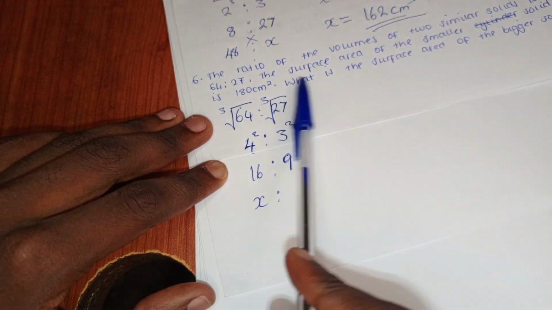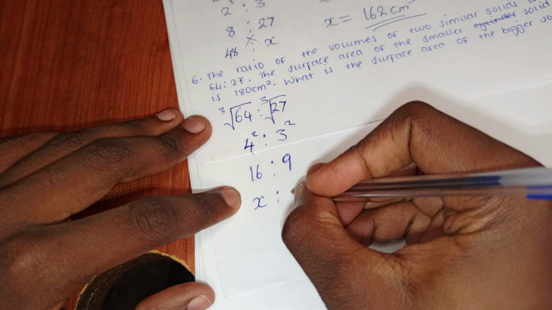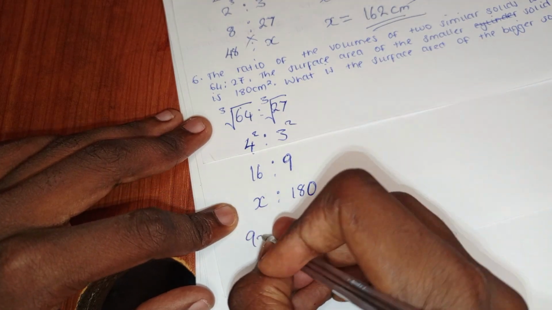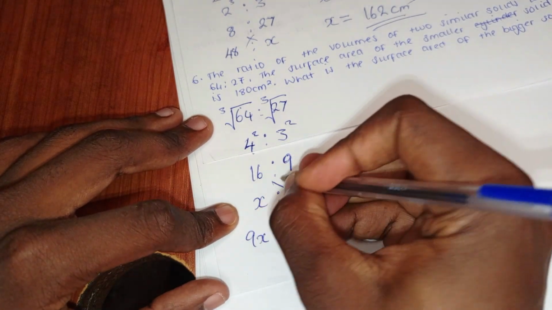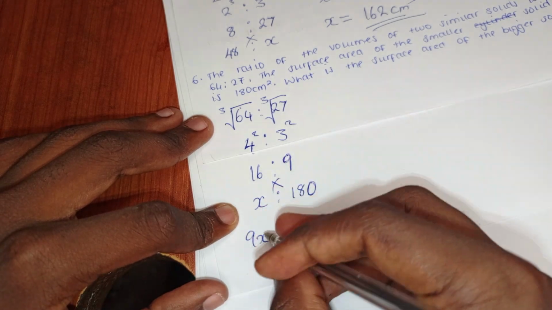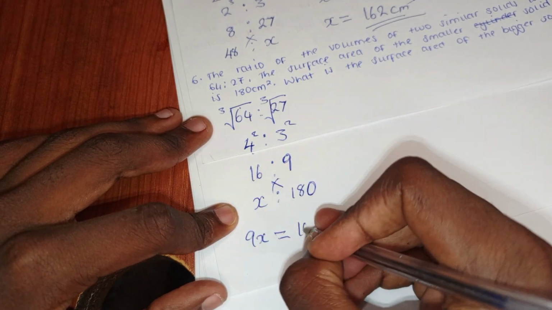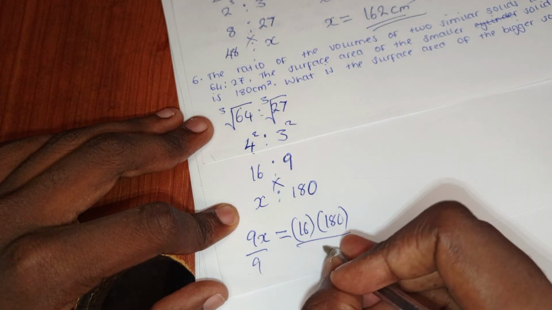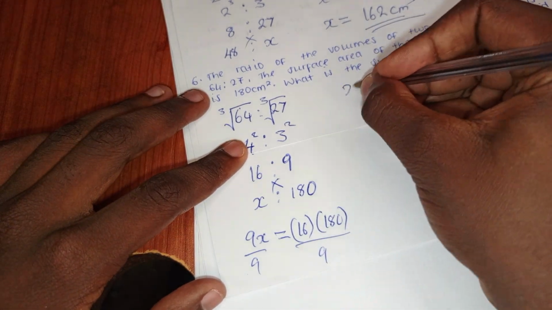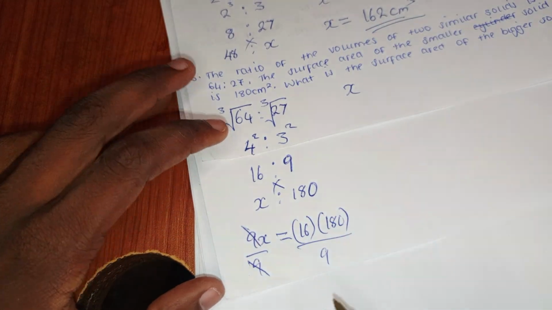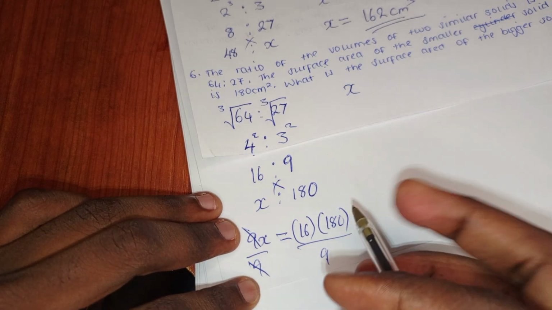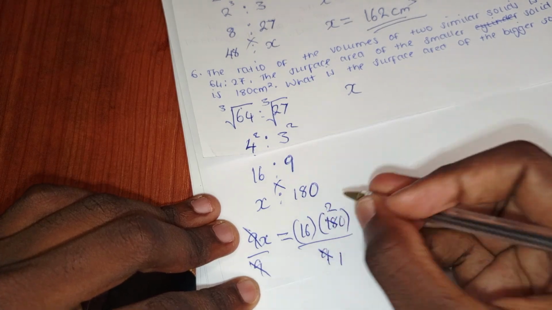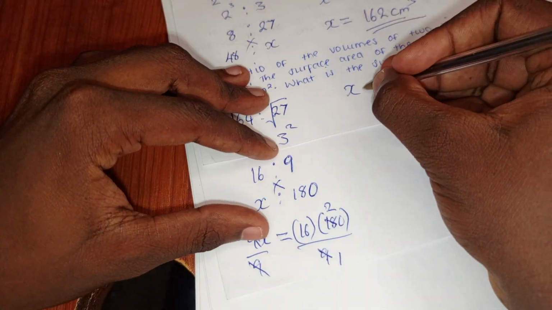the surface area of the smaller solid, that's 180. So 9x, also you multiply there, so 9 by x, that's 9x is equal to 16 by 180. So over 9 over 9. So this and this goes. 9 into 18, so 9 into 9, that's 1. Then 9 into 18, that's 2. So 20 by 16, what are we getting?